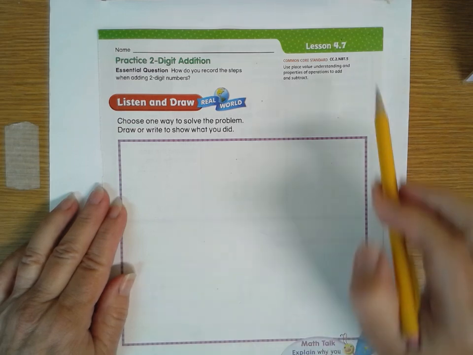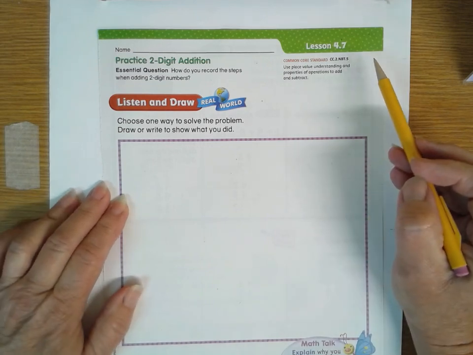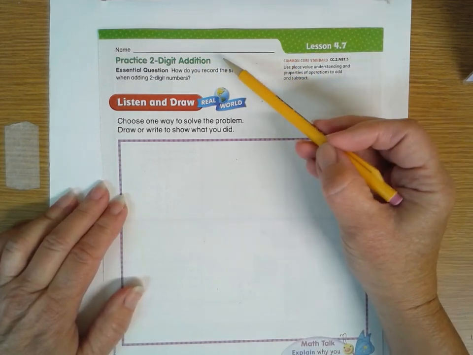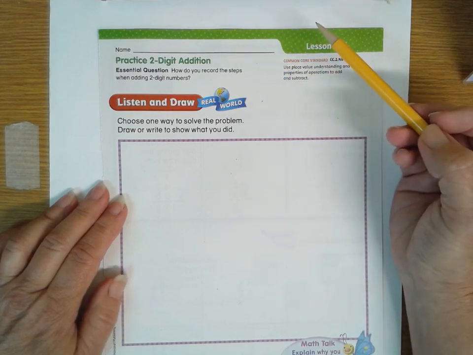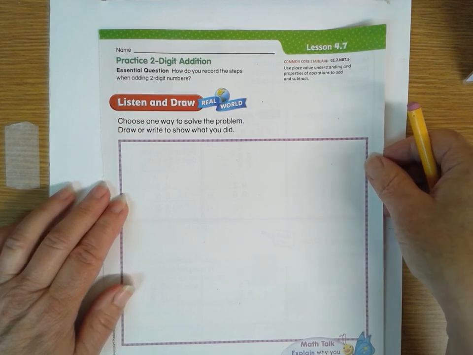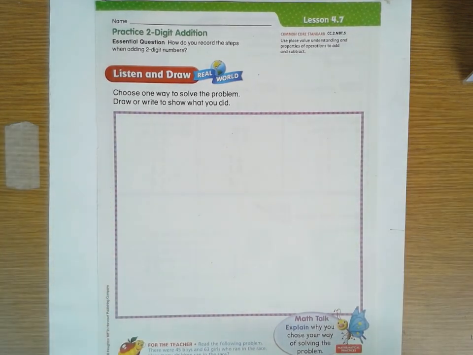Today's lesson is 4.7 in our Go Math book. We're on page 197, and we are going to practice doing two-digit addition. The essential question is, how do you record the steps when adding two-digit numbers? It says choose one way to solve the problem, draw or write to show what you did. We're going to use the strategy that we've just been learning about and practicing.